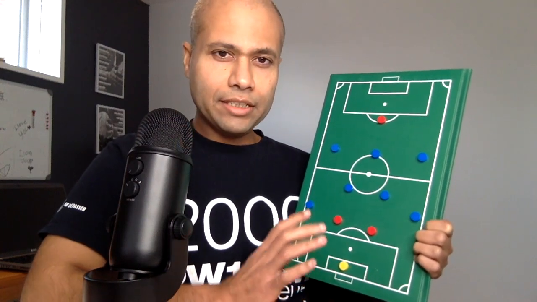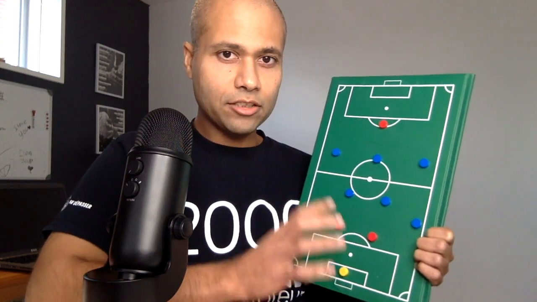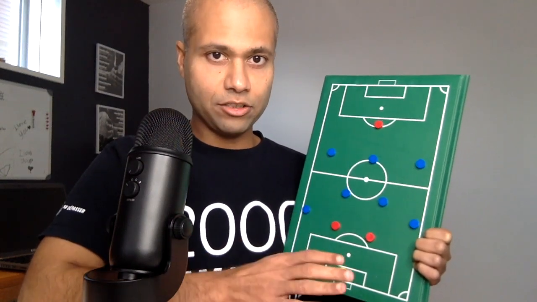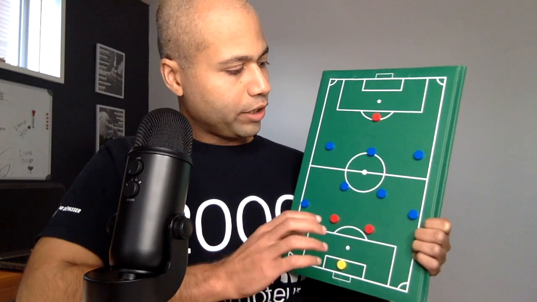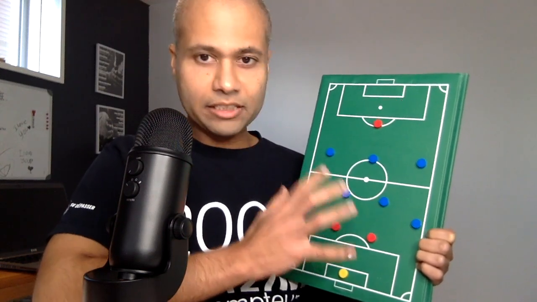So in this case, we're going to focus on the attacking substitutions without changing the formation. We're not going to touch the 4-2-3-1 formation. It will stay as is. So we're going to look at how to make the attacking substitutions while keeping the exact same formation.